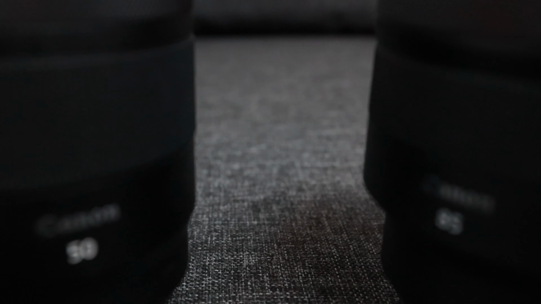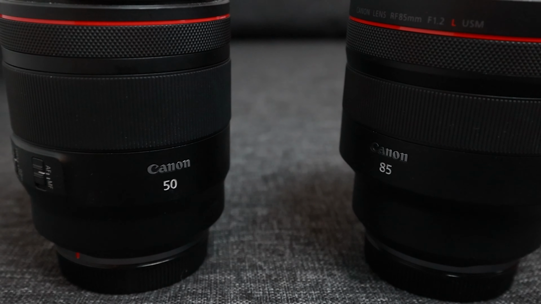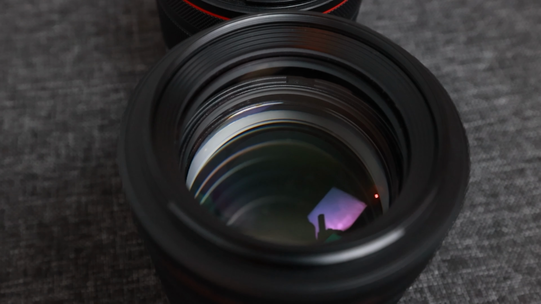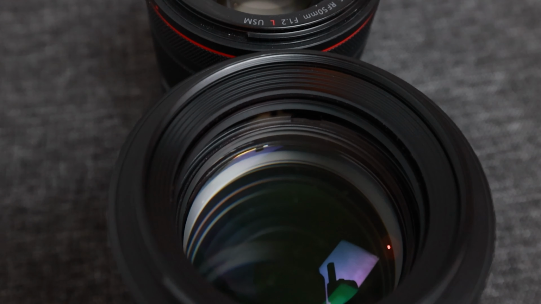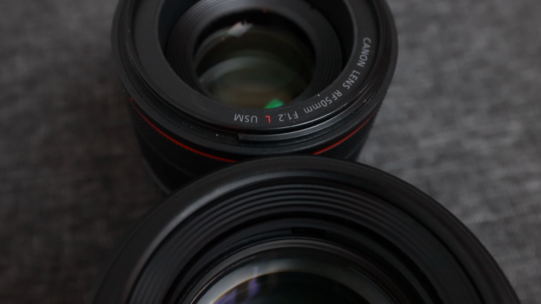To 85mm or to 50mm? That is the question. In today's video, we're going to be going over the differences between the 85mm 1.2 USM and the 50mm 1.2. And there's a lot more that happens than just different focal lengths. We'll talk about these in this video and how it will affect you and your photography. Stay tuned.